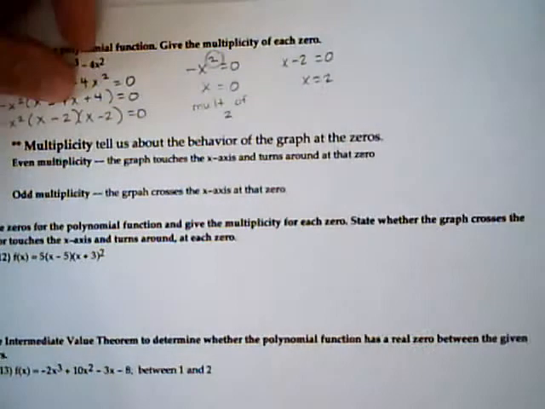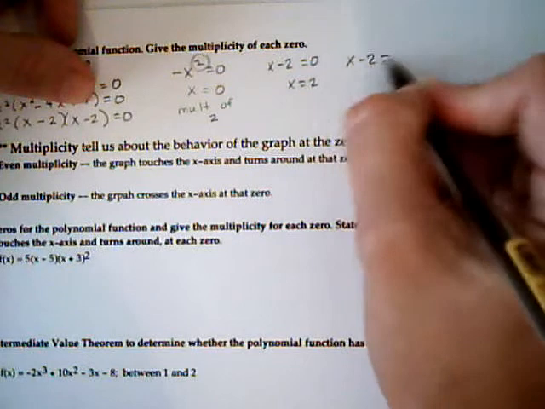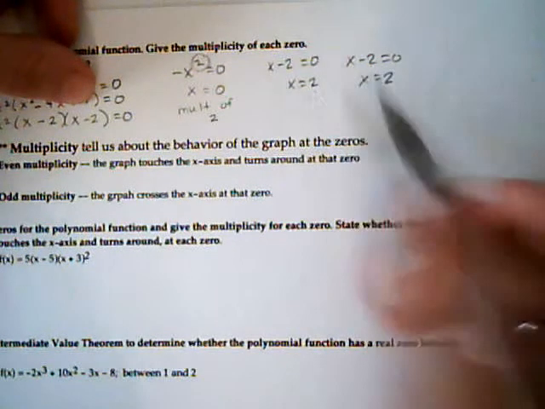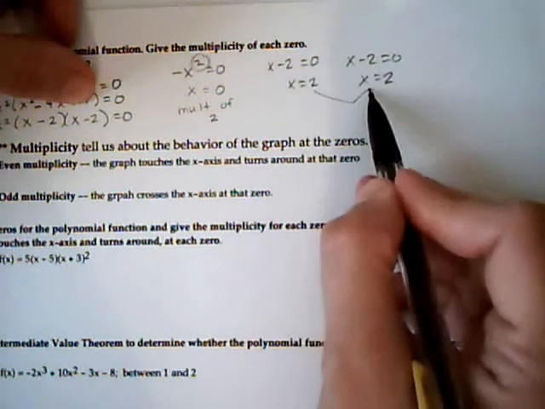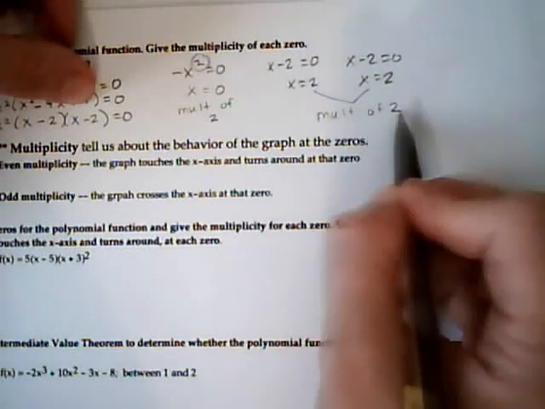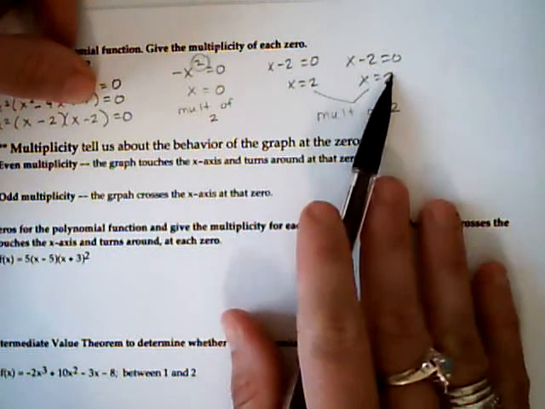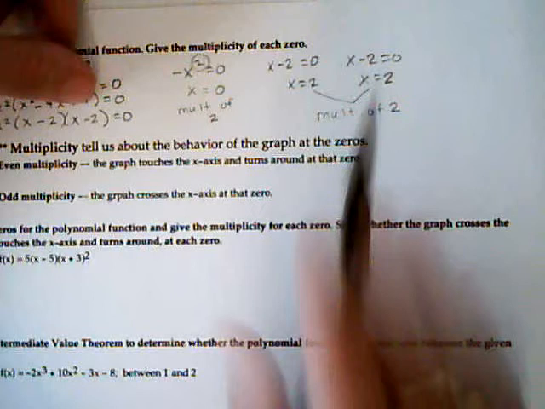And then also here I have x minus 2 that I set equal to 0, which gives me x equals 2. The same factor again, we know if we set it equal to 0, it would be the exact same. So I could say that this solution of x equals 2 has a multiplicity of 2. It occurred twice. Okay, it has nothing to do with the value, but it's how many times it occurs.